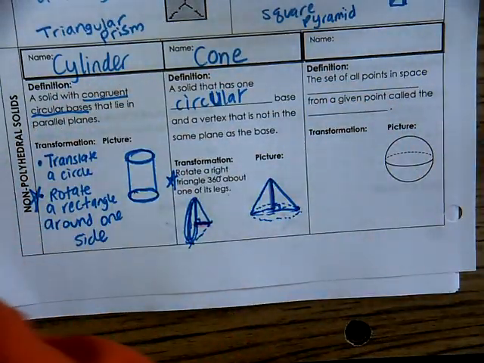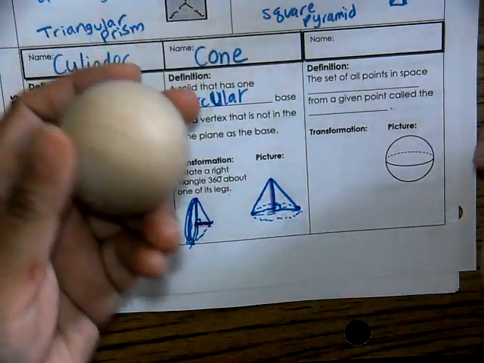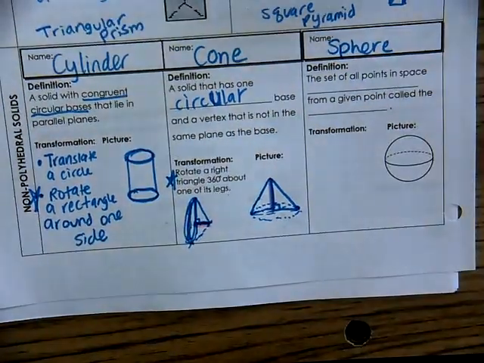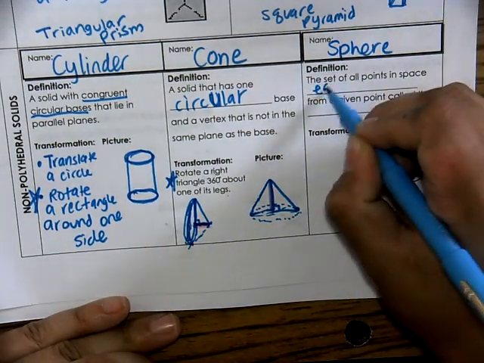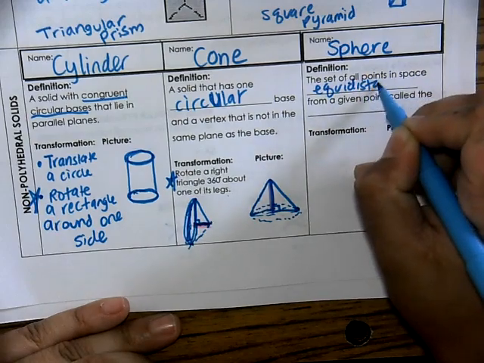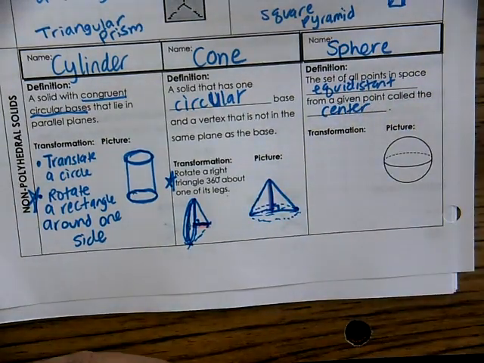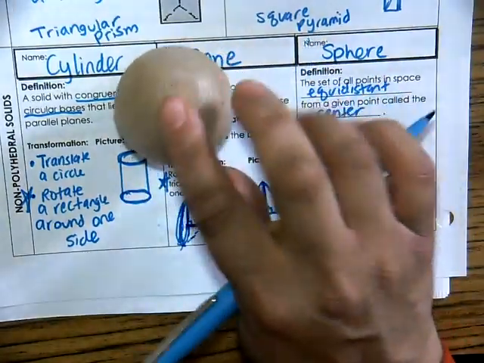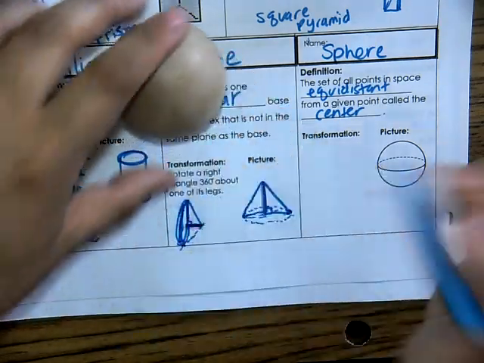Okay, and finally the last shape, which I'm sure you've seen before, is a sphere. It's just like a ball, or the earth is a sphere. Anything that's a full circular object. It says it's a set of all points in space equidistant from a given point called the center, just like we've learned about in the last unit with circles. A sphere is like a 3-dimensional circle, where you're giving it more depth.